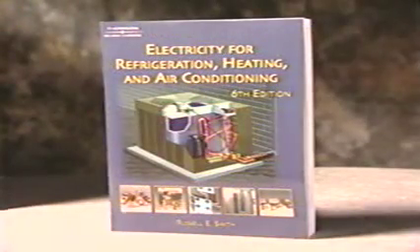This series continues in our next segment on electric meters, basic components, and symbols.